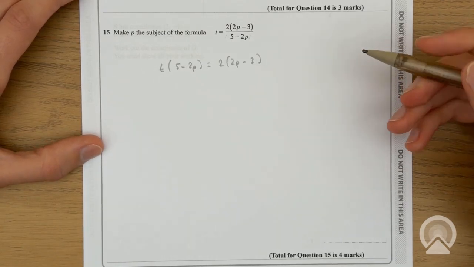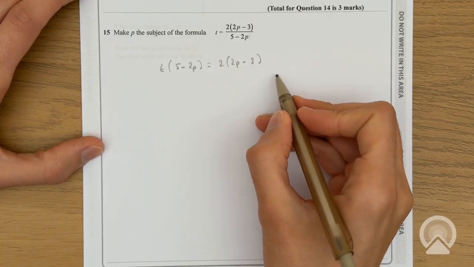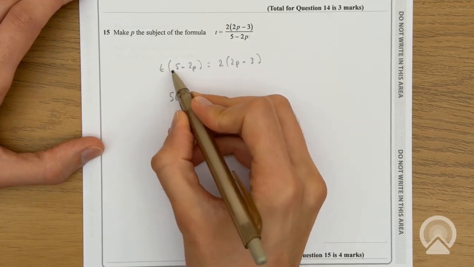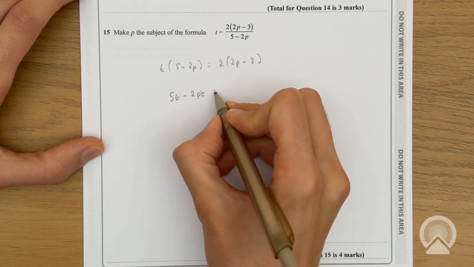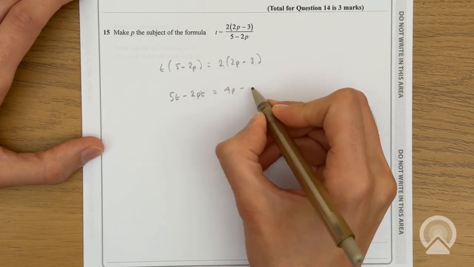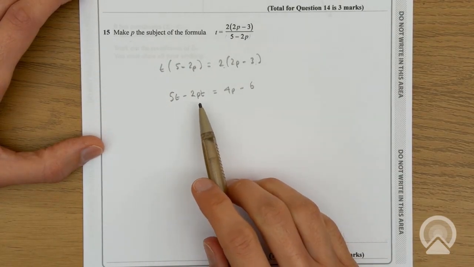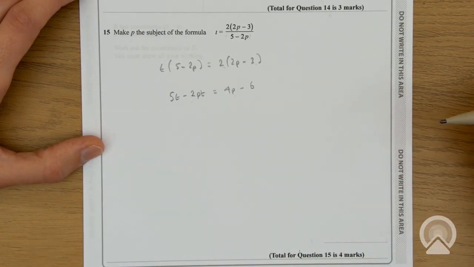So the next step for me would be easier to expand all the brackets. So we're going to get rid of these brackets. So we're going to do 5t minus 2pt equals 4p minus 6. We're looking for p in this formula. And at the moment, we have 1p on this side and 1p on this side of the equation. So what do you think the next step would be?